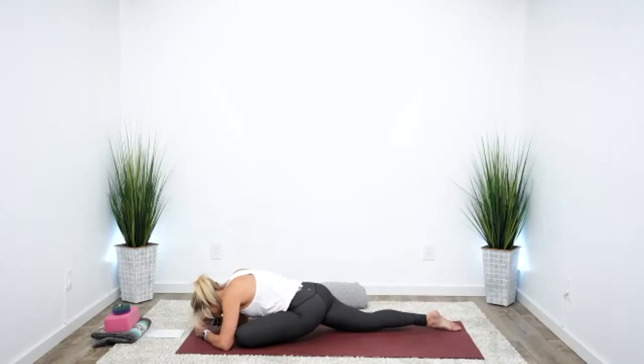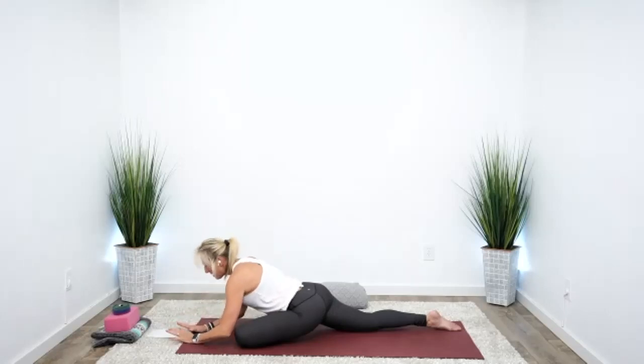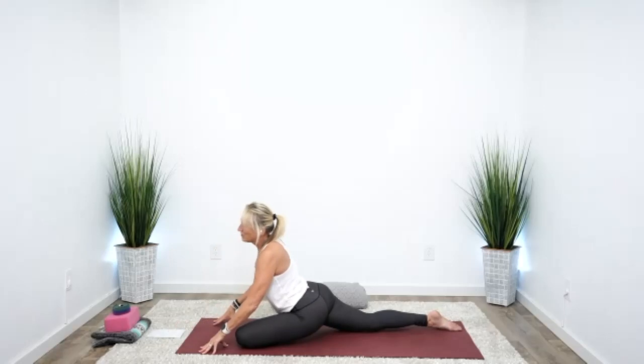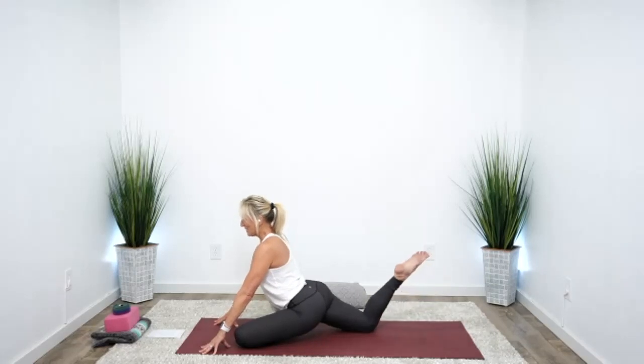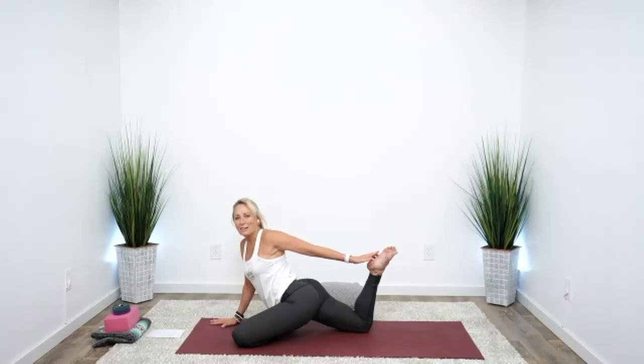Take one more deep breath in, filling up as much as you can. Your body is talking to you. Listen intently. As we exhale, let's release the hands to the mat. Come to as tall a spine as you can without any pain in your low back. Either staying here or lifting the knee with the option to reach the left hand back toward the foot, the ankle.